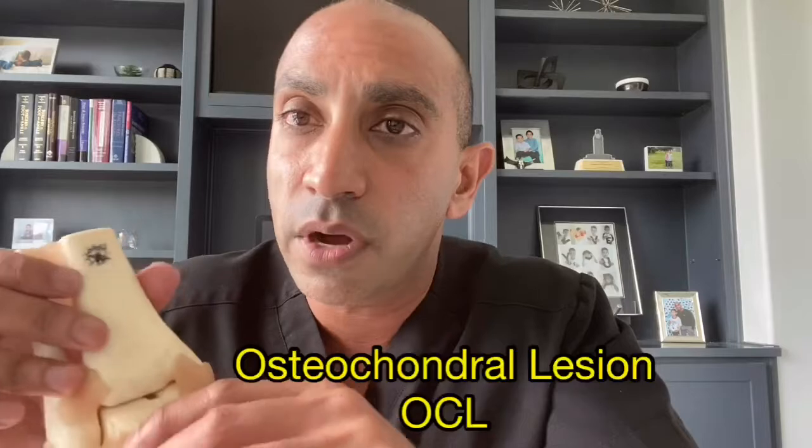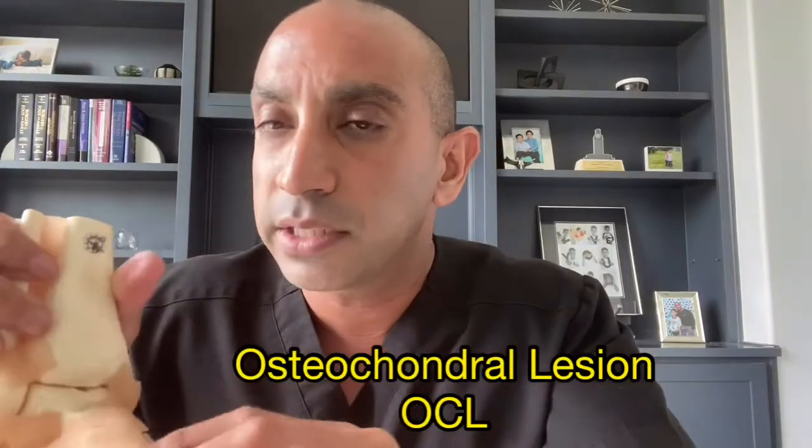The other condition that can cause persistent pain is what we call an osteochondral injury. So basically what happens is when your ankle turns, the cartilage of this talus bone can get damaged. And when that occurs, we call it an osteochondral lesion. The problem is these don't do a really good job of healing themselves. They tend to have a poor blood supply.